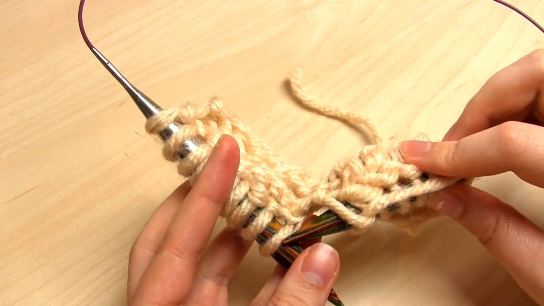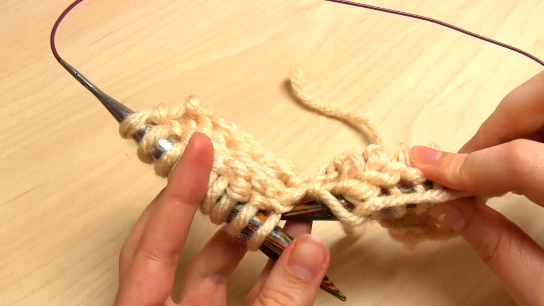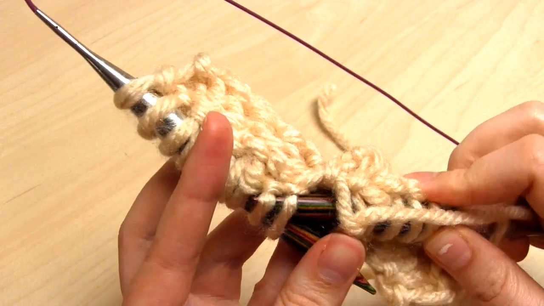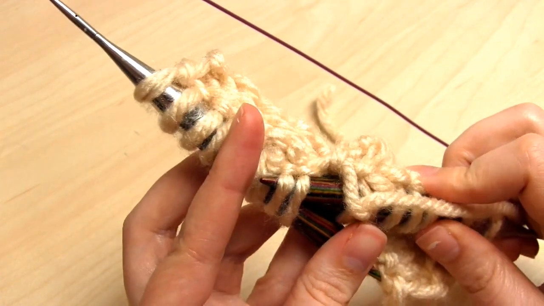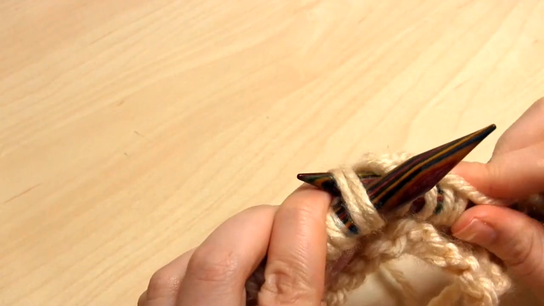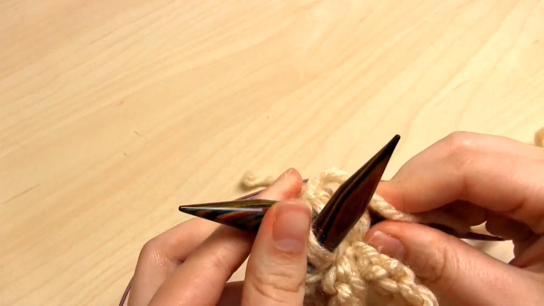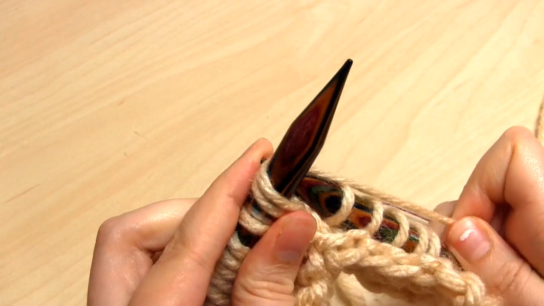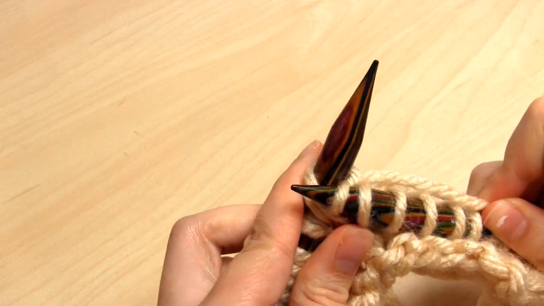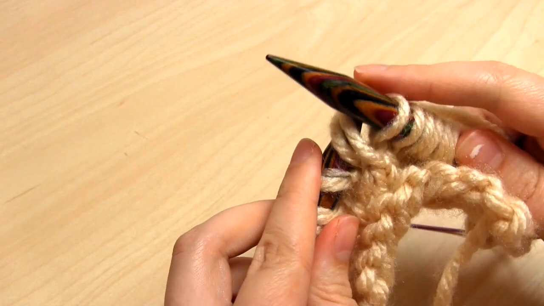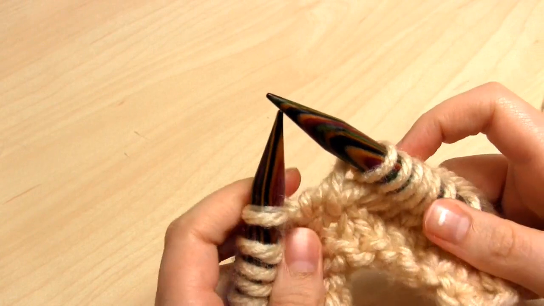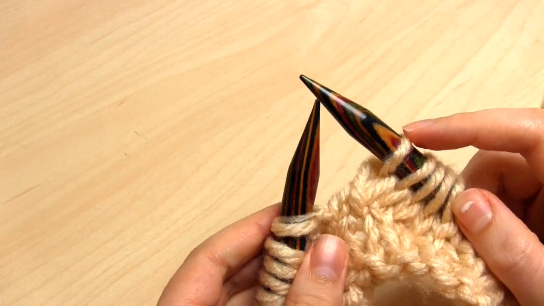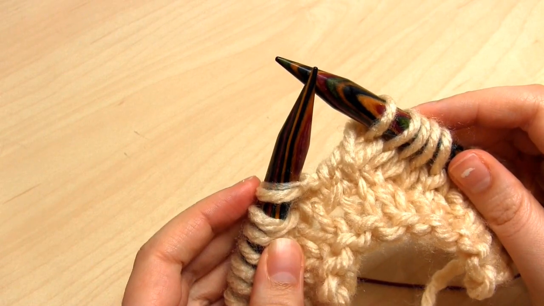You take your right hand needle down through the back of the top two stitches, like so, and then you cross your right hand needle behind the left one and complete a regular knit stitch. So all you're doing is taking the right hand needle through the backs of the loops, or in other words through the back of the stitches on the left hand needle, and then just knitting two of them together.